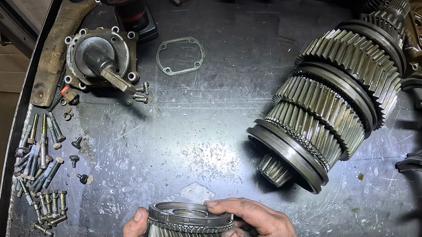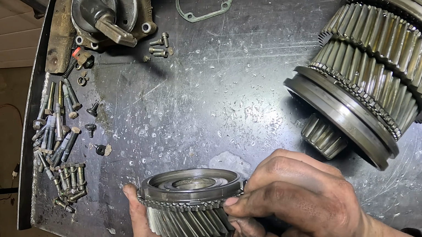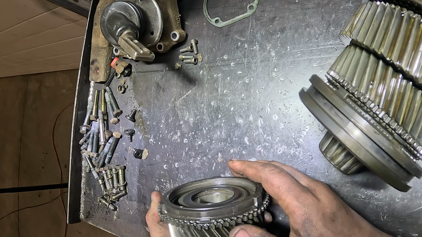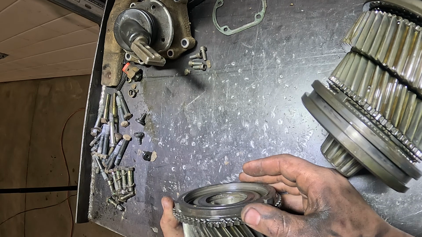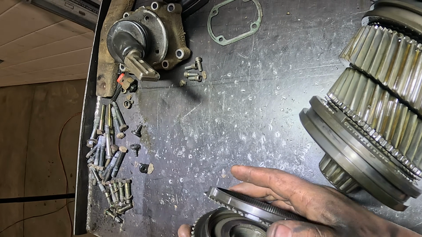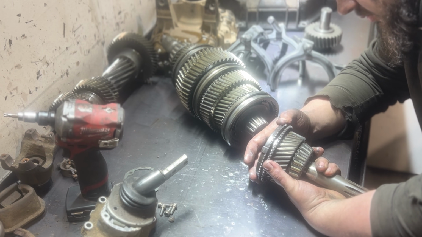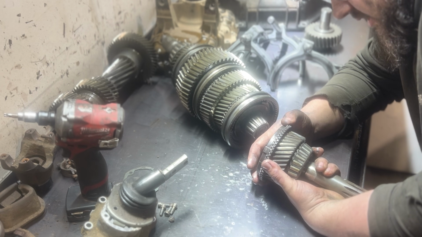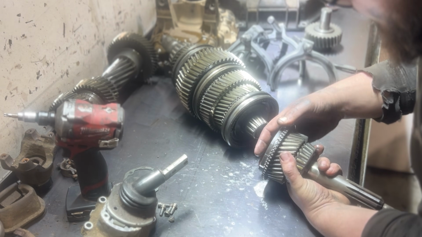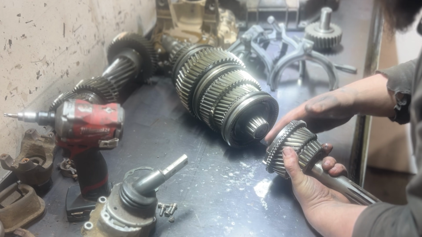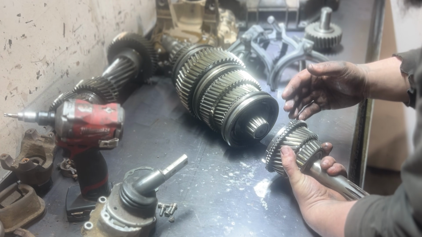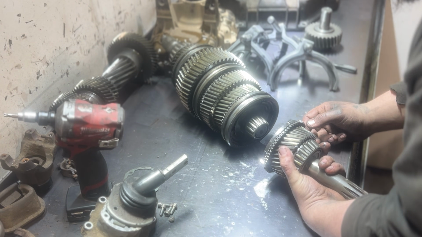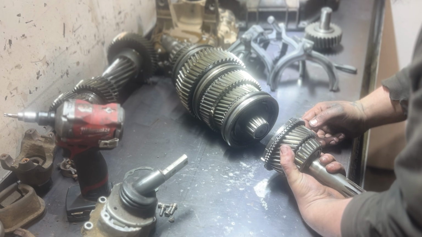If this synchronizer ring is able to touch the gear, it's no good. You need to have a gap in between there in order for the tapers to work properly. Without it, it won't have any grab and it will just spin. When it continues to spin, you don't have that slowing down action, and therefore you don't have that smooth transition between gears. That's what gets you your grind, or a blown synchro.